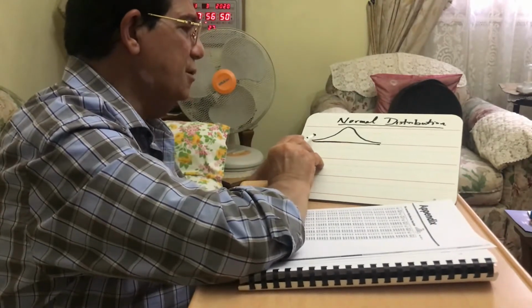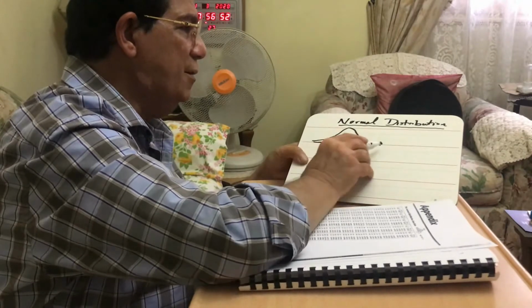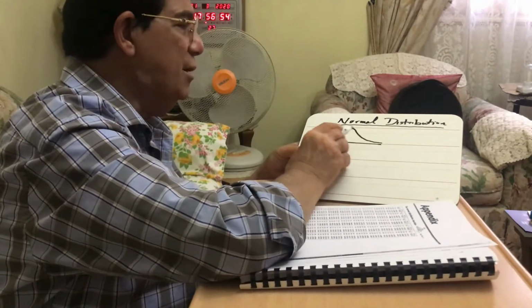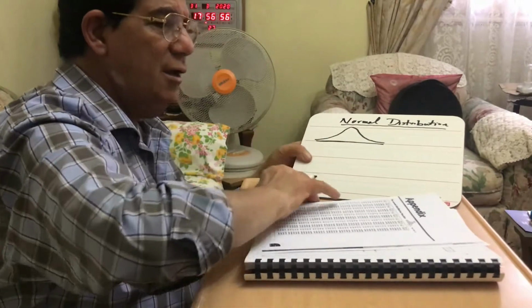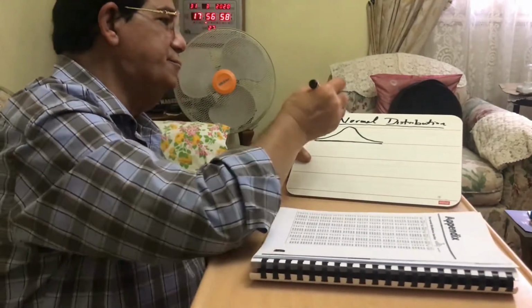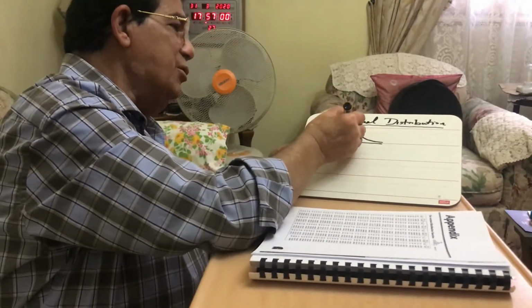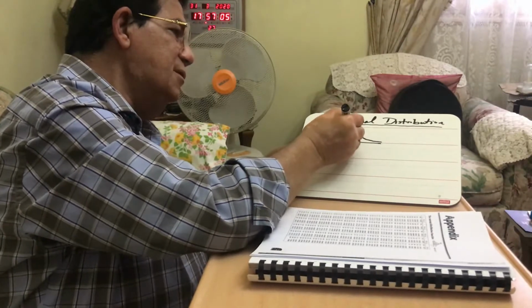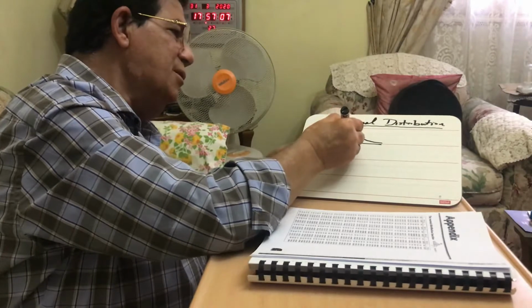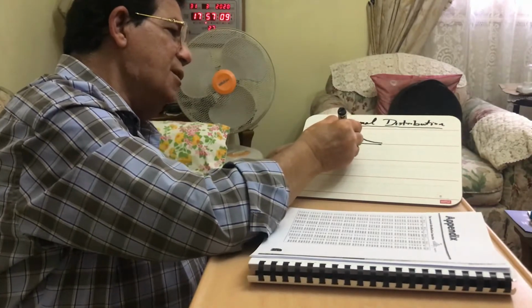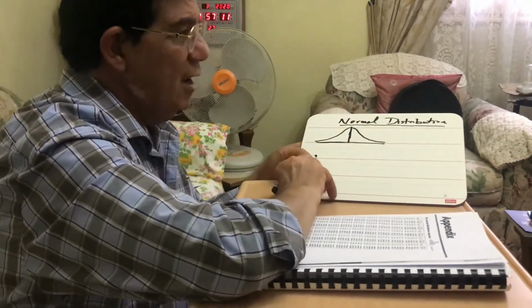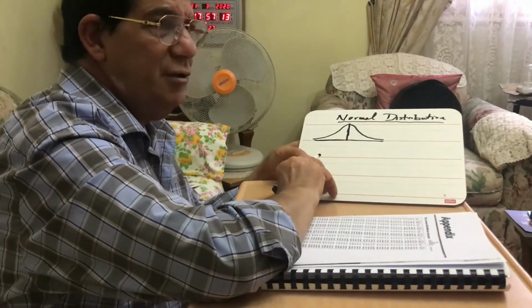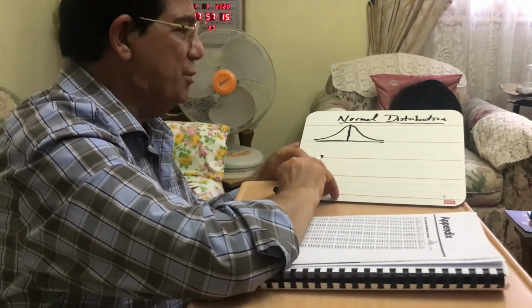Low values have low probability, high values have low probability, and of course the majority is in the middle. In a normal distribution, this line in actual fact represents the mean, and also the median, and also the mode.